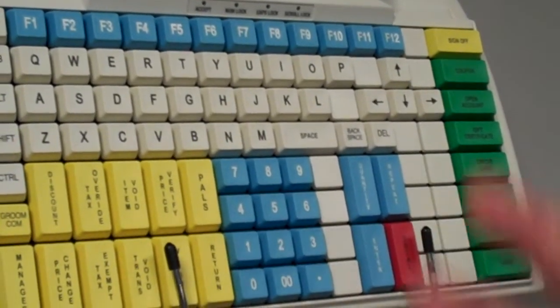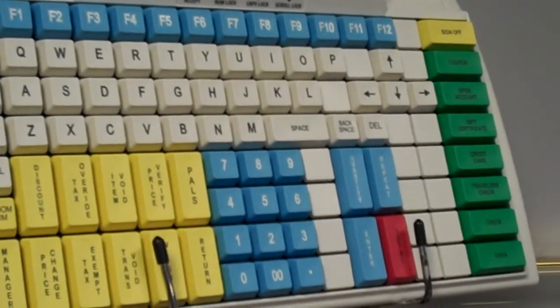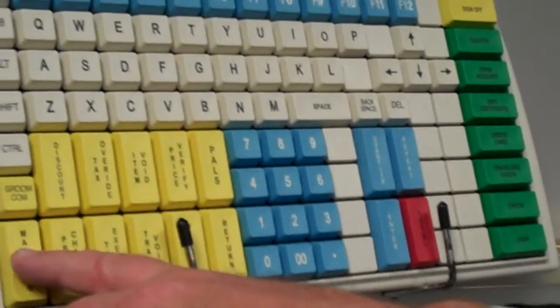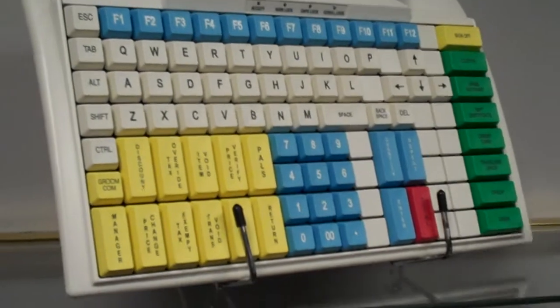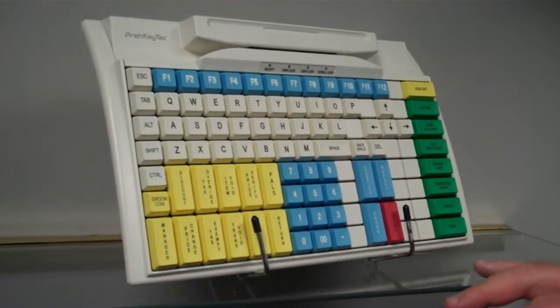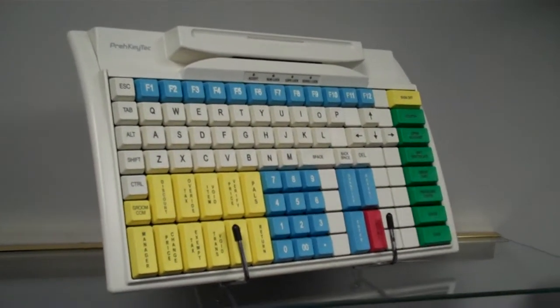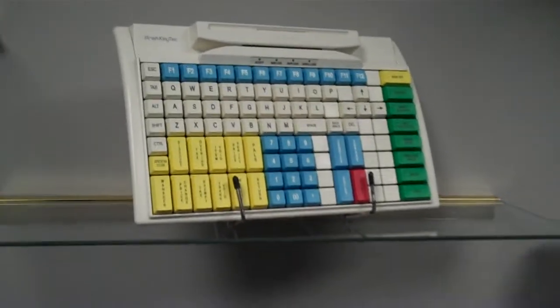price verify, so if somebody just has the bag of food or whatever and they don't know what to charge, a hotkey for the manager to bring them in and go forward, and then different tendering types. Again, a good use of colors to differentiate certain aspects into the keyboard.